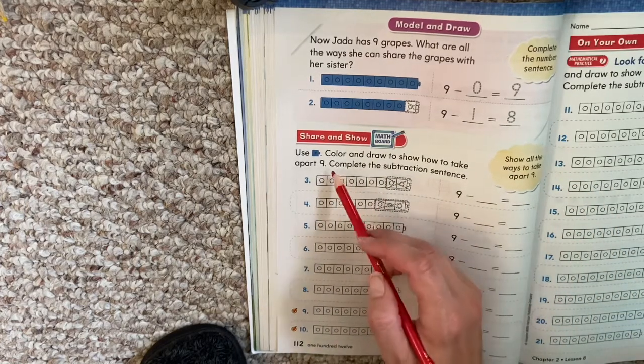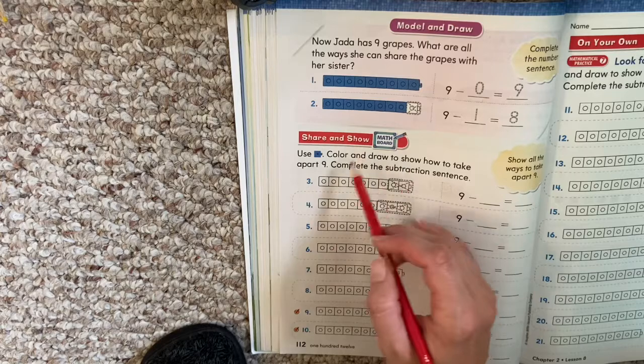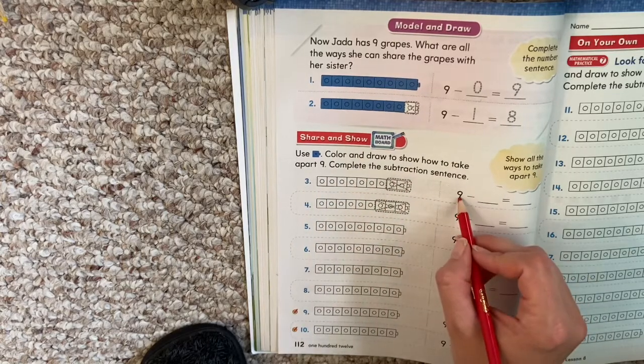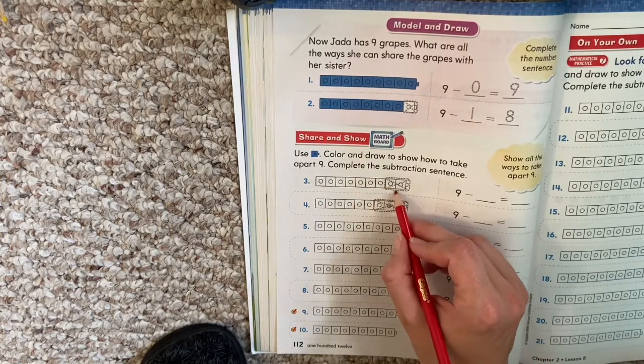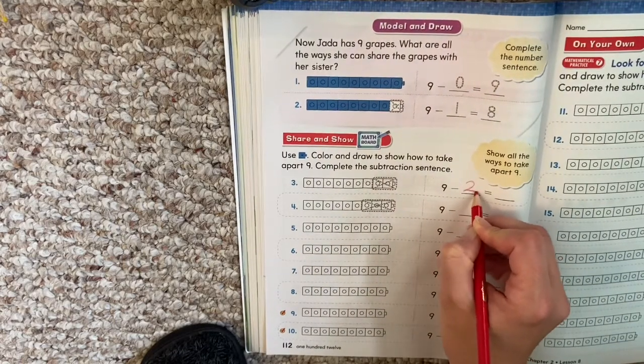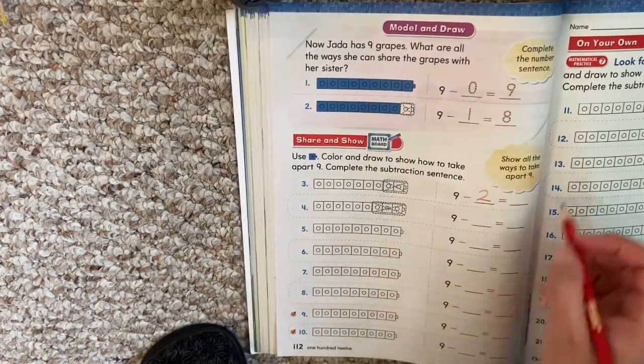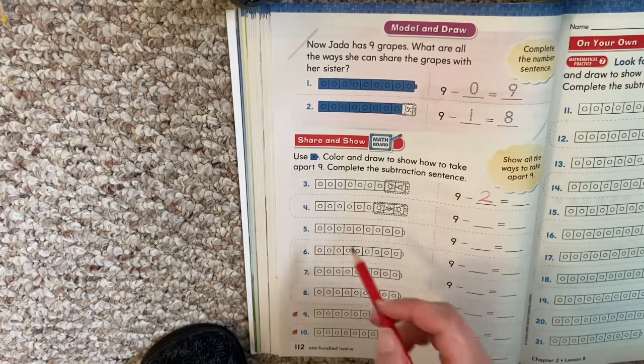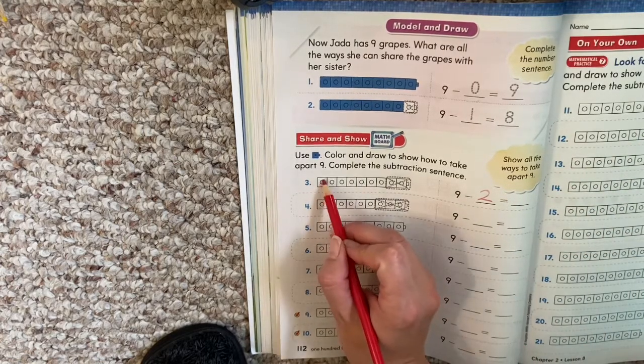All right, look at this. We're going to use our crayon here. All right, she has 9 grapes. How many does she give away now? 2. So let's fill that 2 in. You can use your pencil or crayon. It doesn't matter. How many are left? How many grapes does she have left for herself? Count them up.